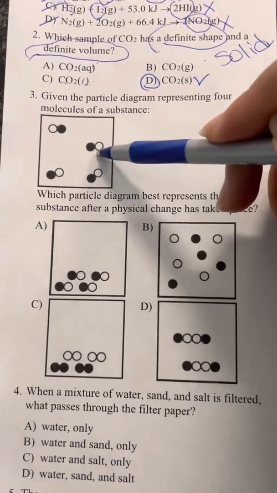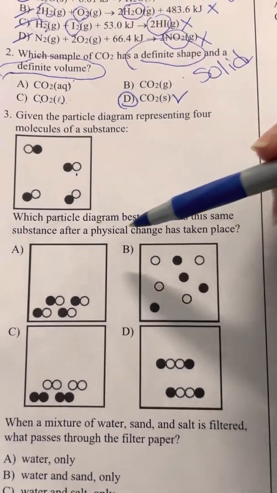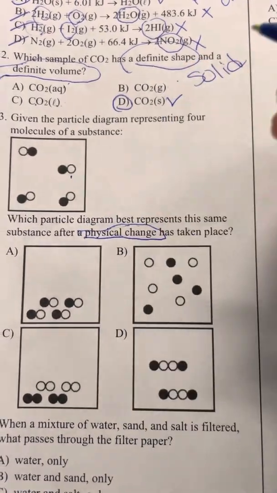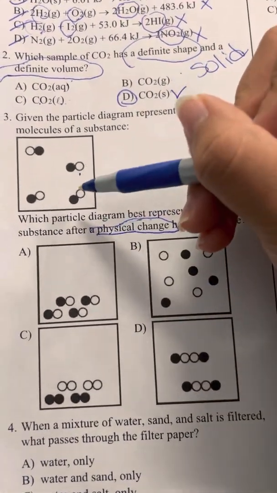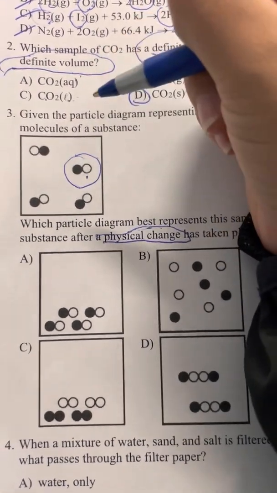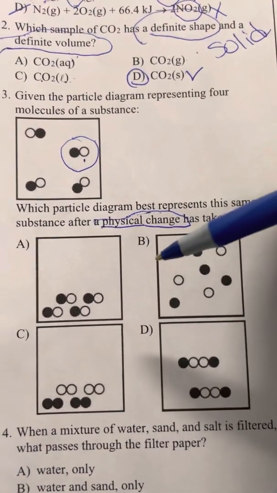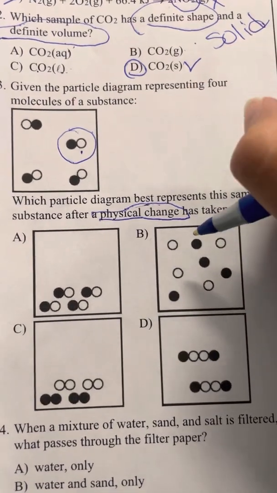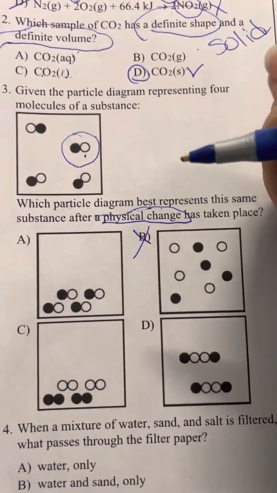All right, number 3. They give you this, and they say, which particle diagram best represents the same substance after a physical change has taken place? Physical change once again. I'm going to look at which ones contain this same thing. This is a compound. I'm looking for which ones have this same compound. A looks like it has the same compound. Look at B. These are elements, so this is a different substance.